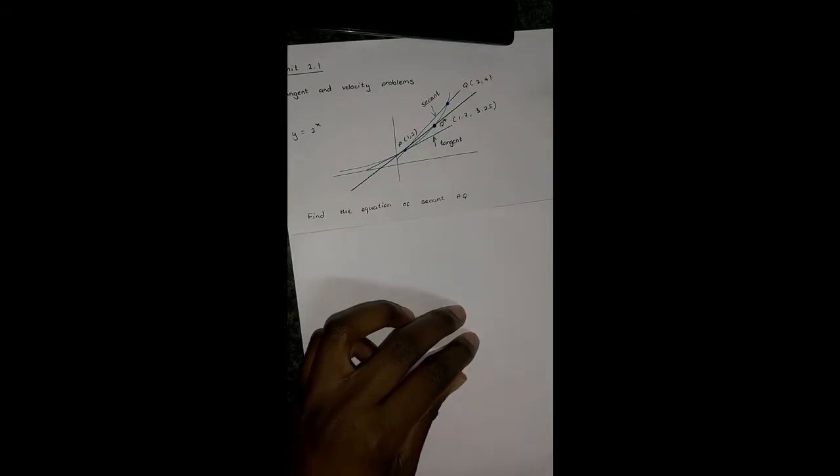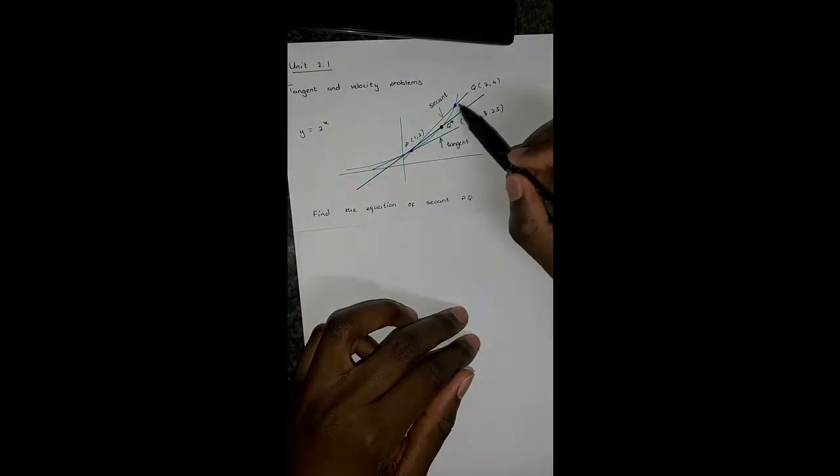So the first question will be to find the equation of the secant, PQ, which is from here to there. And in order to do that, we obviously need to first of all find the gradient of our secant, and then we continue from there finding the equation of a straight line. Our gradient is given by the change in y over change in x, which is y2 minus y1 over x2 minus x1.